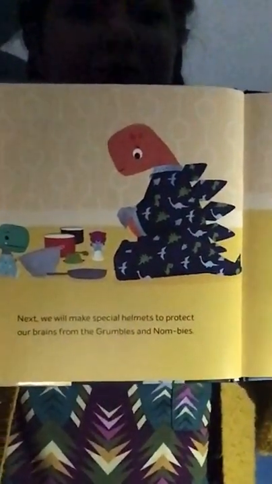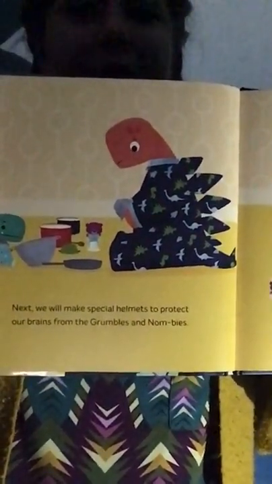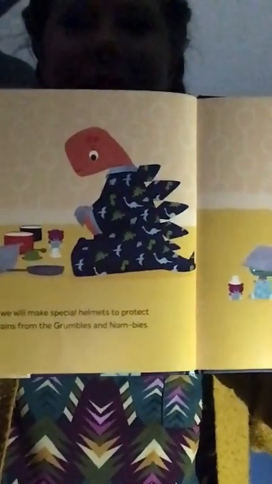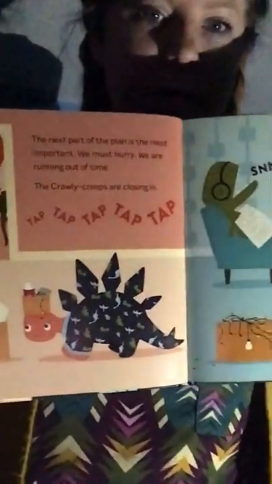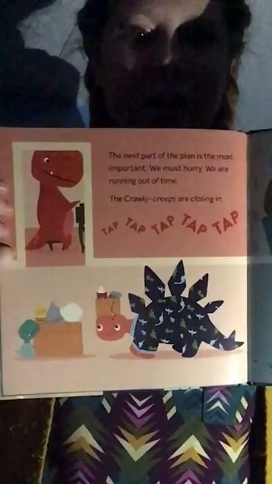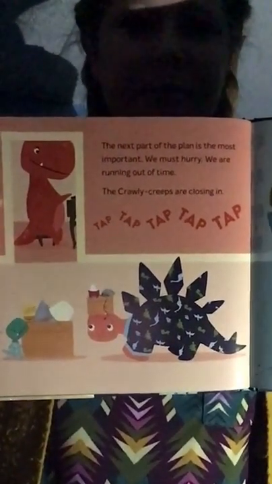Next, we will make special helmets to protect our brains from the grumbles and zombies. I need a bigger helmet, says Pointy. And it looks like Tiny T-Rex needs a smaller helmet. Am I right? That's way too big for his head. The next part of the plan is the most important. We must hurry. We're running out of time. The crawly creeps are closing in.